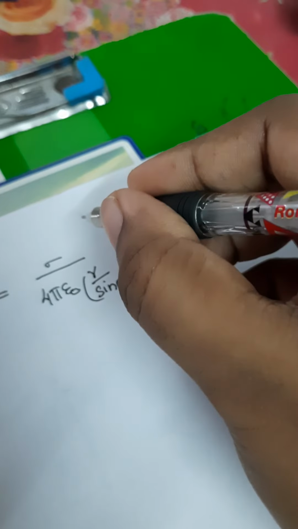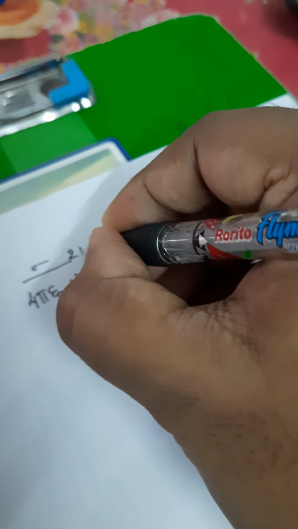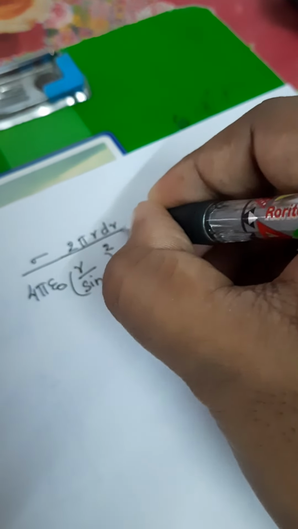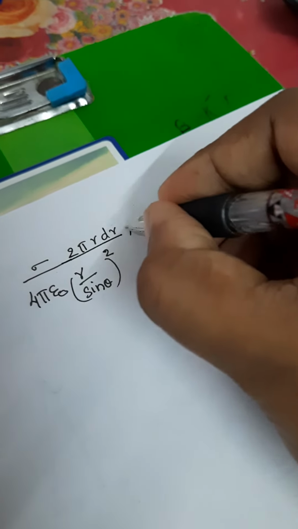Then sigma into dS, where dS is 2 pi r dr, then that into cos theta.